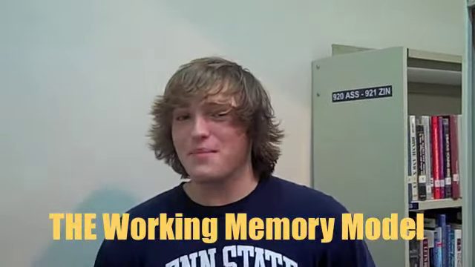Behold, the working memory model. You'll be able to figure out where you went wrong. You'll realize why definitions slip from your mind, why multitasking can be so distracting. You'll understand your memory. It's easy! The working memory model explains exactly how our short-term memory works. It's perfect for psychologists or anyone who wants to understand their memory.